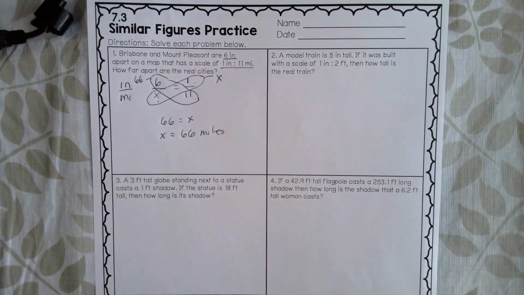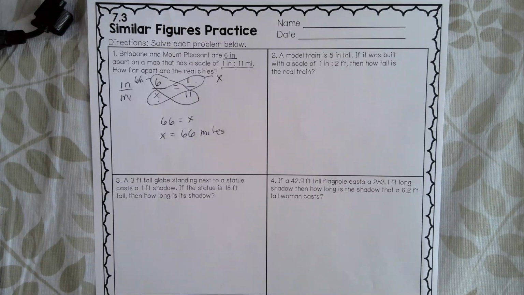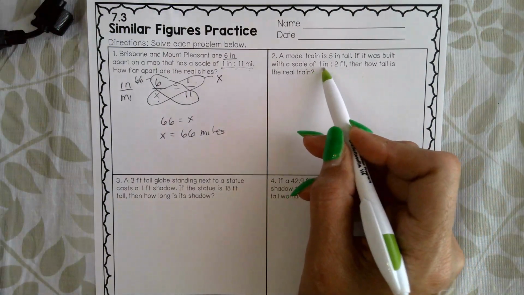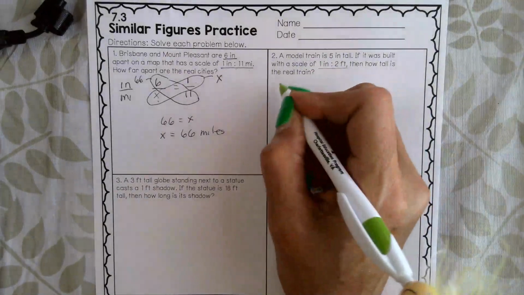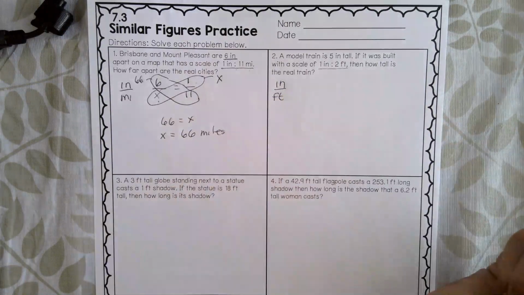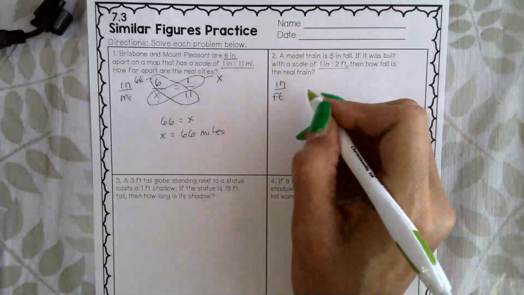For number 2, a model train is 5 inches tall. If it was built with a scale of 1 inch to 2 feet, then how tall is the real train? All right, so my scale, we look for that. If they give you a scale, we got inches to feet. Inches to feet. If you set up your ratio, you won't go wrong with setting up your proportion.